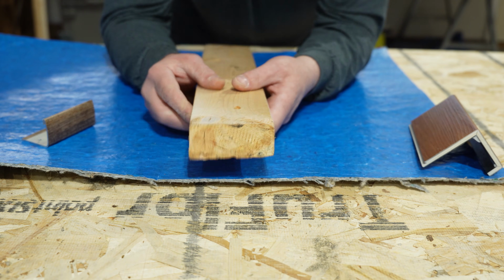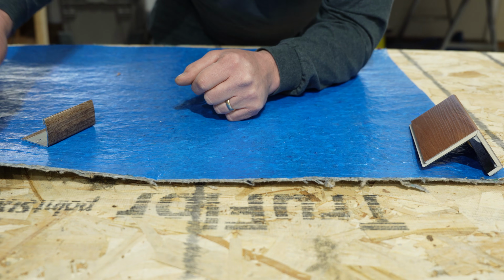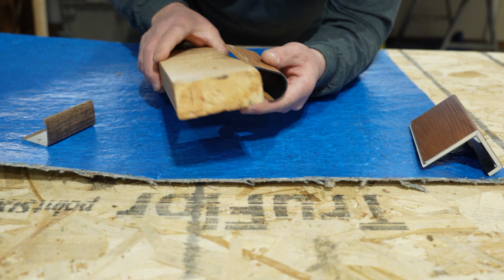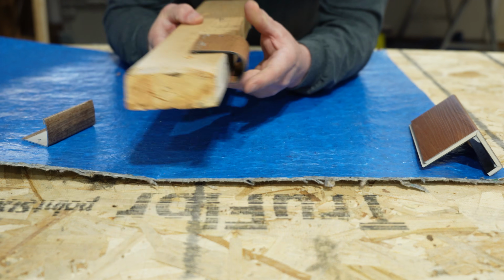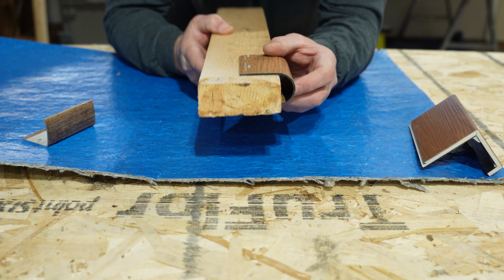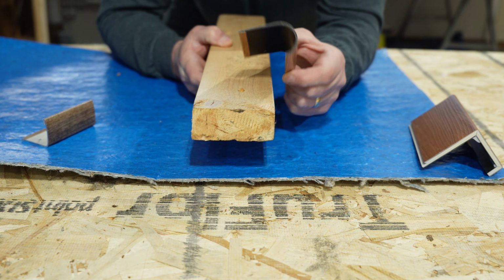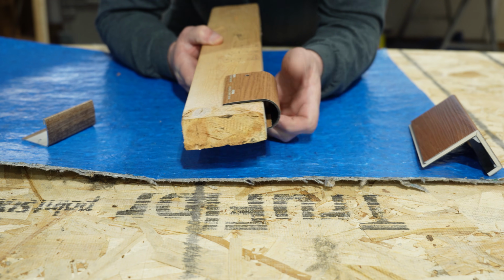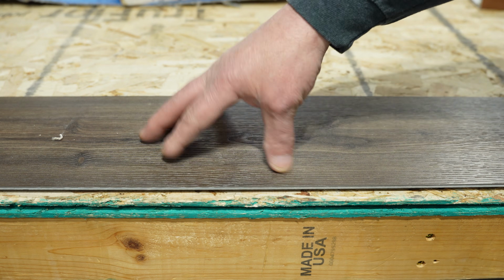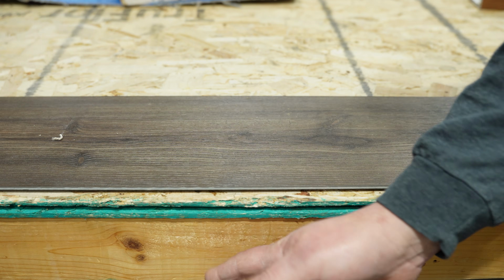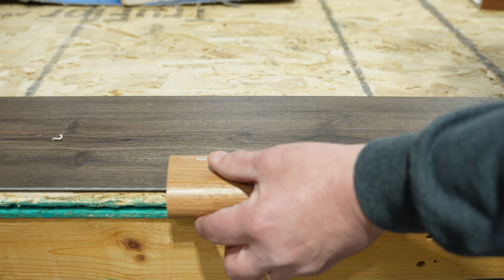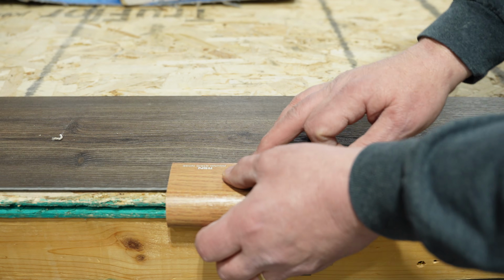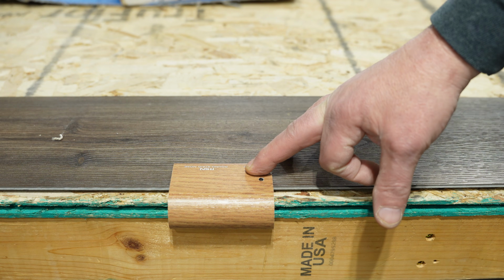When you have a plank that is up here on your main subfloor, you want to use an overlapping stair nose, which is very similar to something like this. Where this would be used is if this is your main subfloor, and now here's your drop down to your first step, here's your riser, this would be an overlapping stair nose that you would use for this situation.